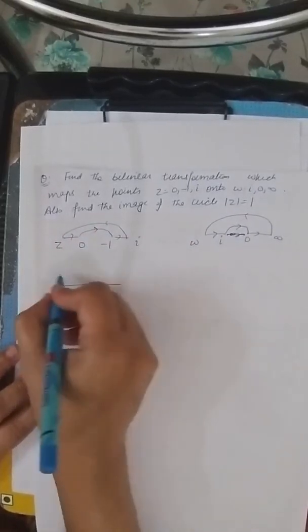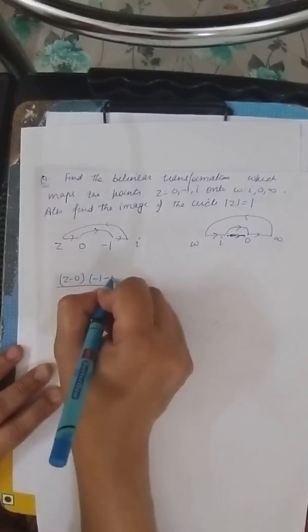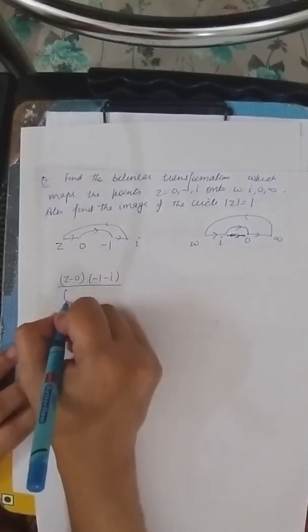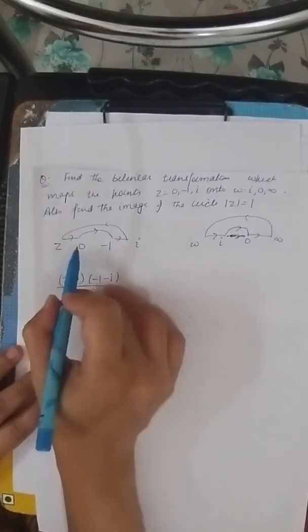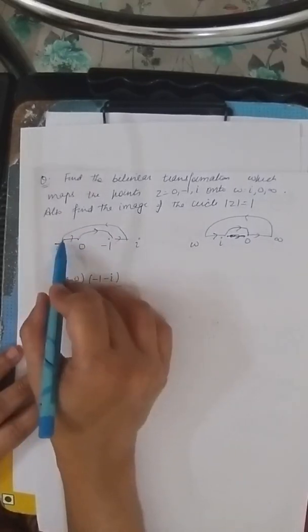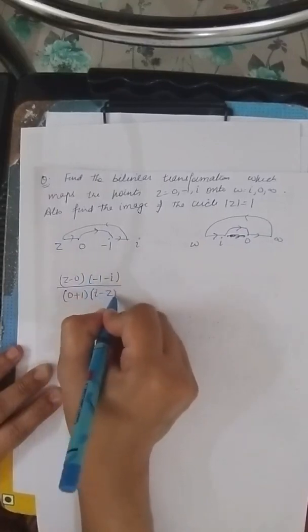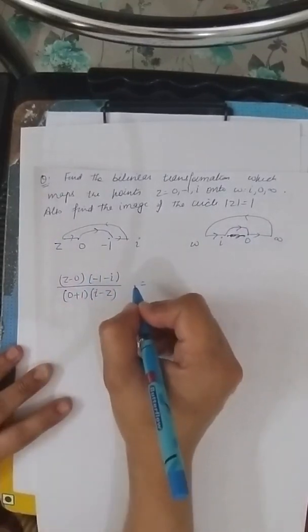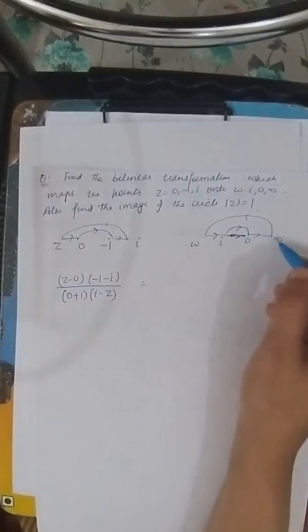From here you will get (z−0)(−1−ι)/((0+1)(ι−z)) equal to... Now I have to manage this infinity.